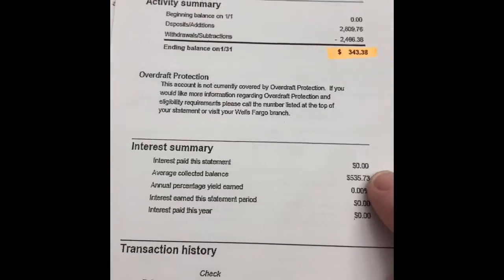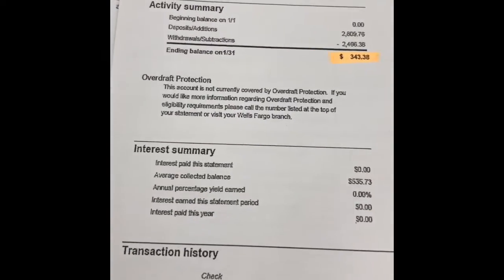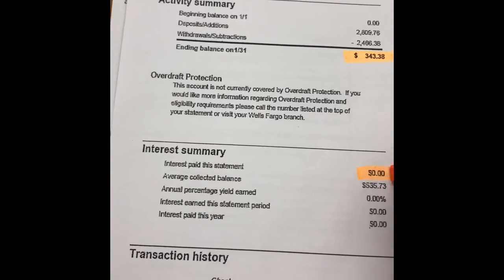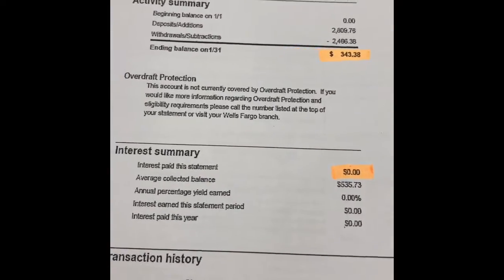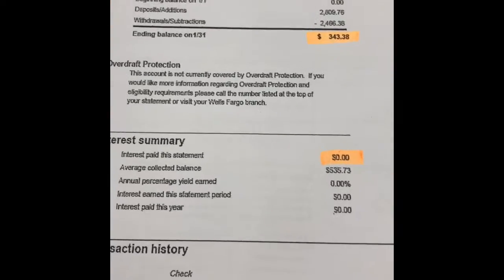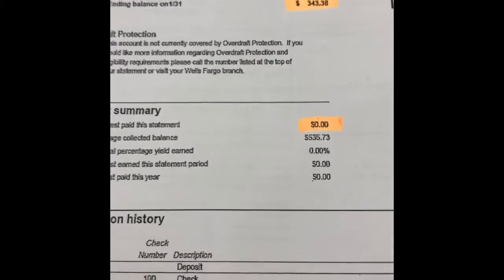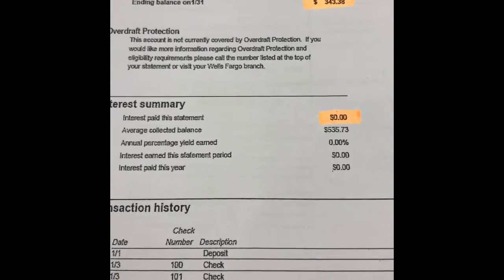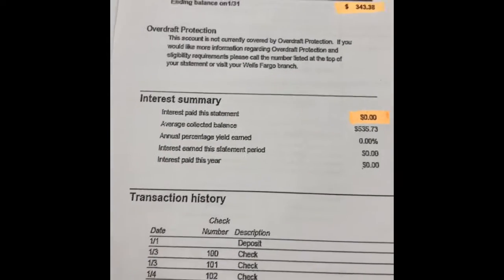This one says interest paid, this account is 0. That's another number that we're going to want to highlight. It's saying that you did not make any money for this account this month.